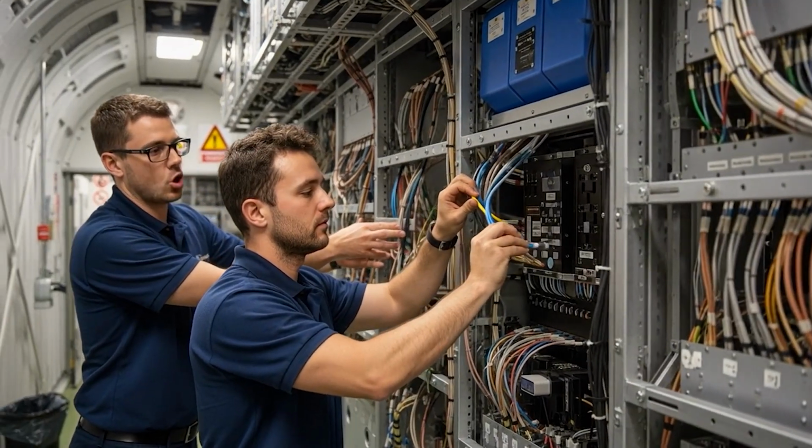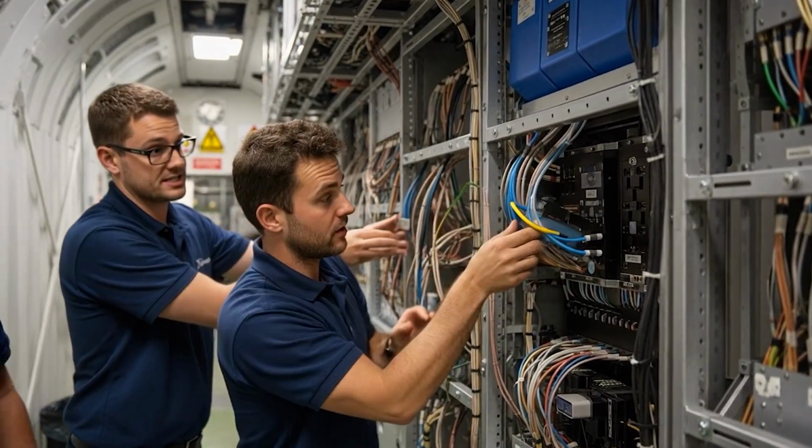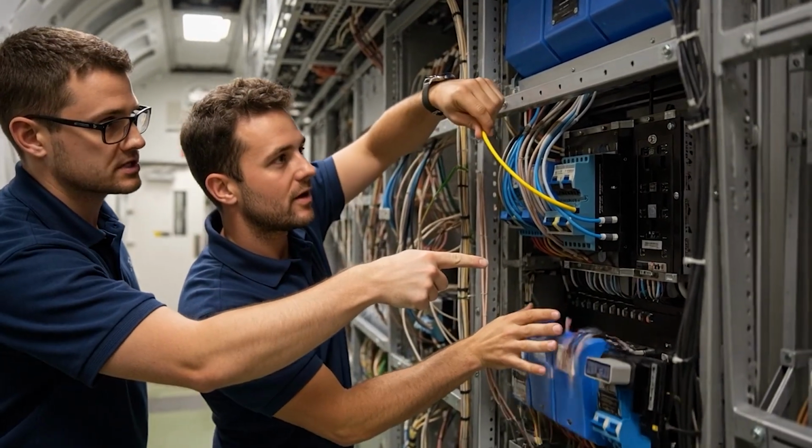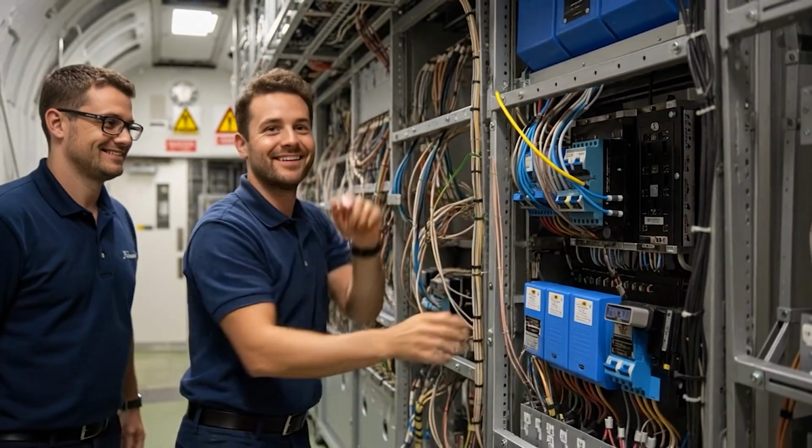Okay, connecting the control lines. Good, power systems next. Power lines are routed. Check the breakers. All secure, we're good.